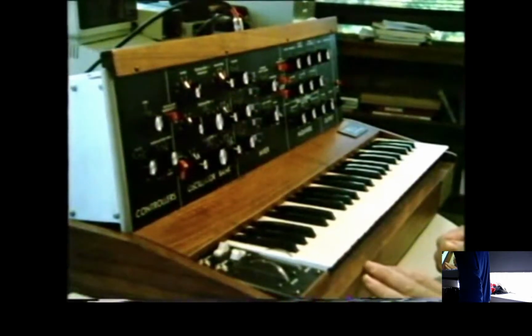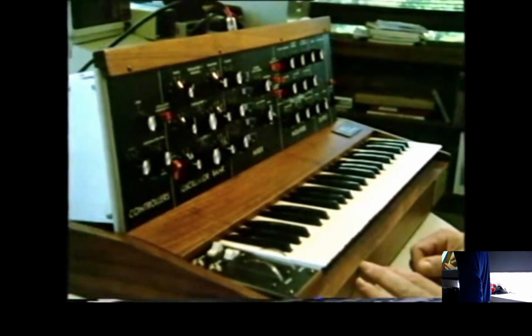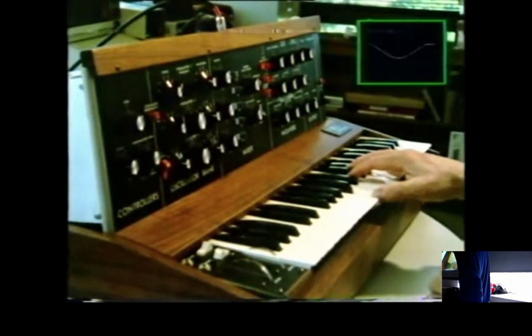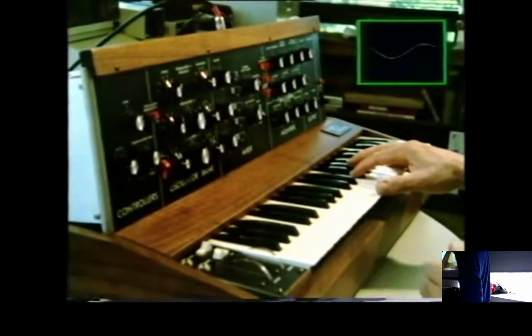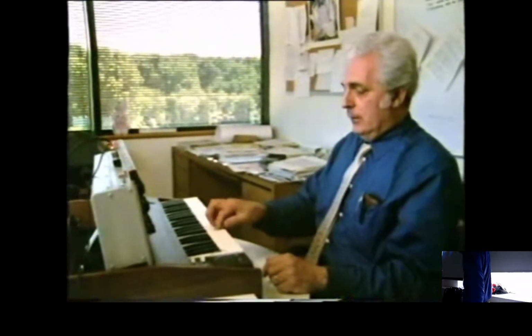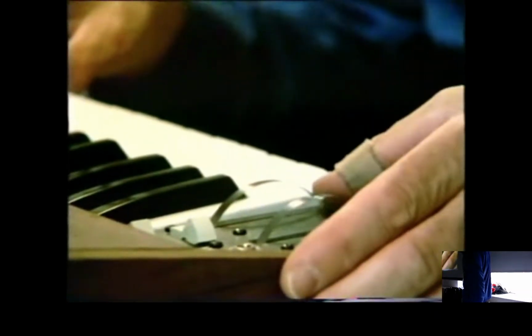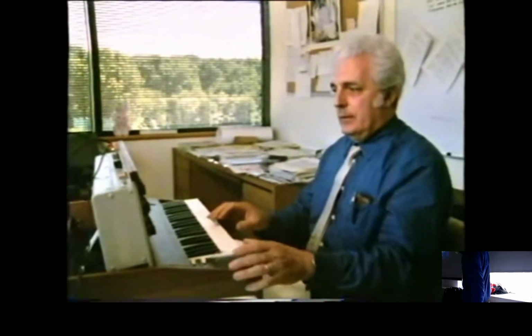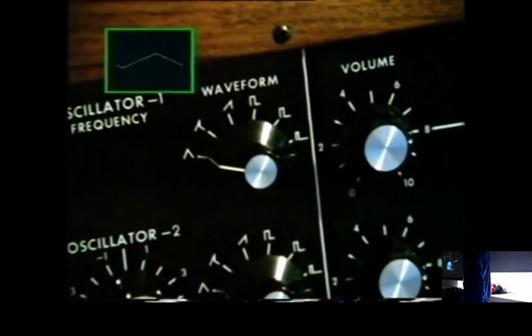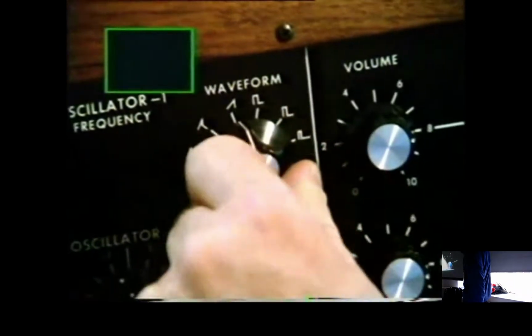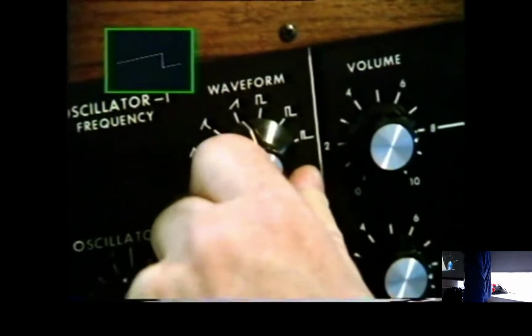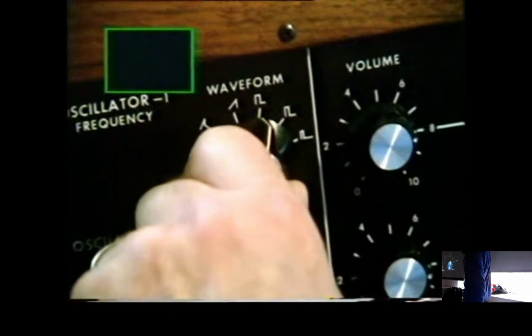In an analog synthesizer like this, we start out with an oscillator. An oscillator produces a steady pitched sound. And in this synthesizer, we can control the oscillator sound from either the keyboard, from the pitch wheel, or automatically through modulation. The oscillator has a waveform, and that determines the harmonics. Here's a triangular wave, sawtooth, square, and two rectangular waveforms.